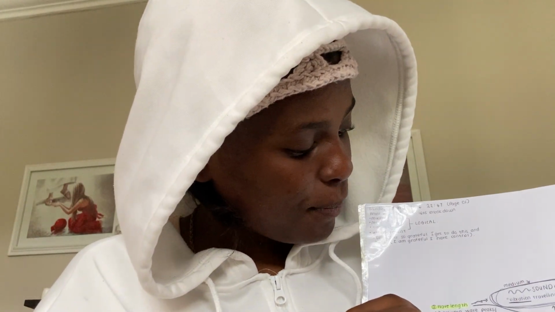Then we move on to phase. This is the cycle. Phase is generally just the cycle. And then it also is how waves disturb and build on one another. So that's all you have to understand about this.